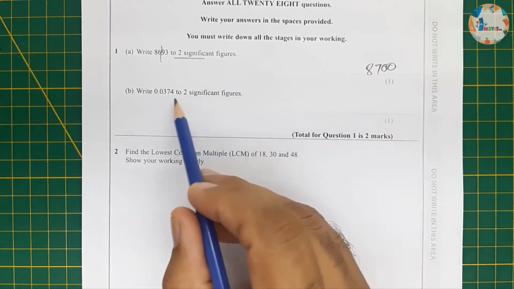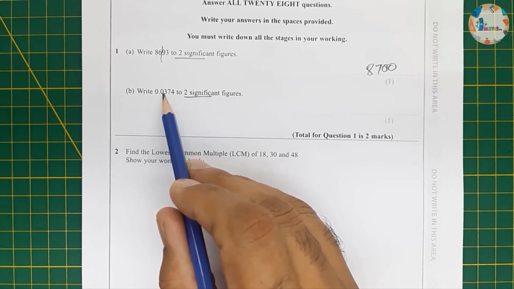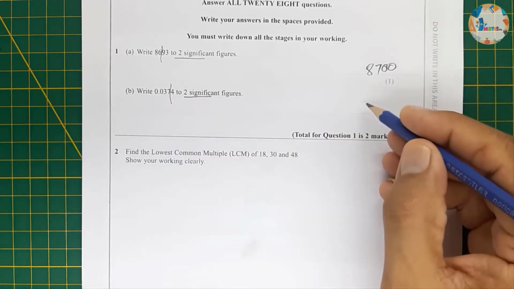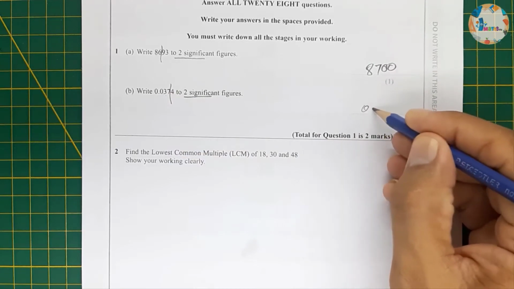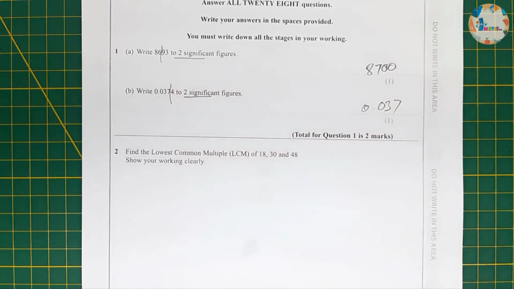Then this one, to two significant figures. Leading zeros are non-significant, so it will be 3, 7, and we will remove the rest. So it will be 0.037, because 4 is less than 5, so we'll be ignoring that one.